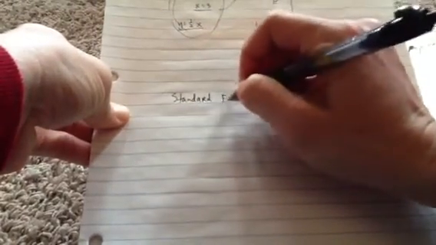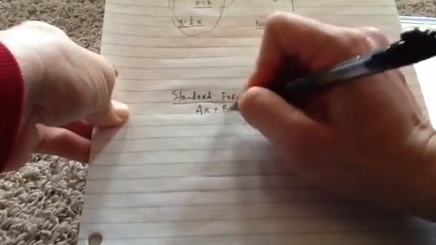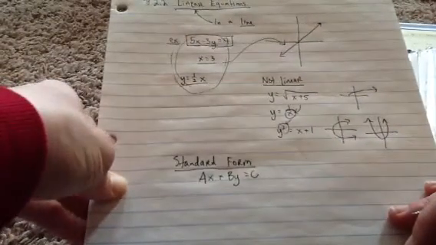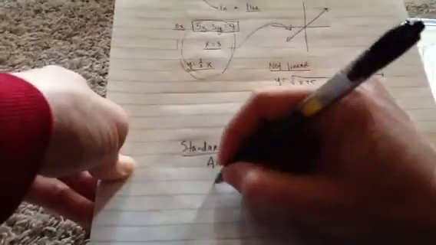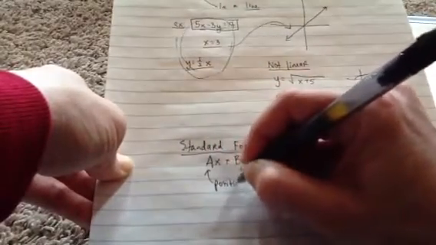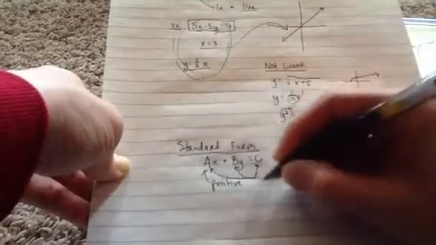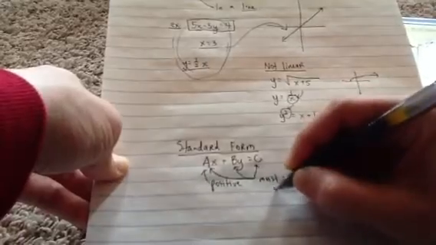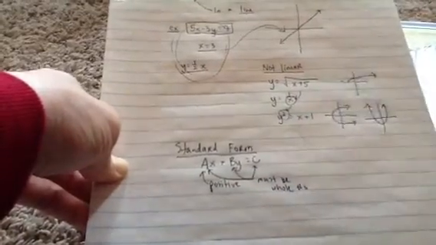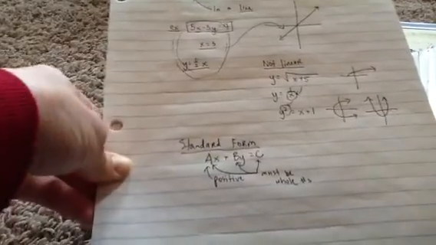Now, the standard form of a linear equation is in the form of ax plus by equals c. That first example up here was in standard form. Okay? That is in standard form. Now, a must be positive, and we can't have any fractions. All of these numbers here must be whole numbers. Those are basically the only rules.